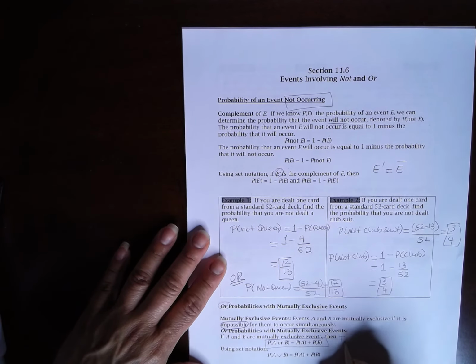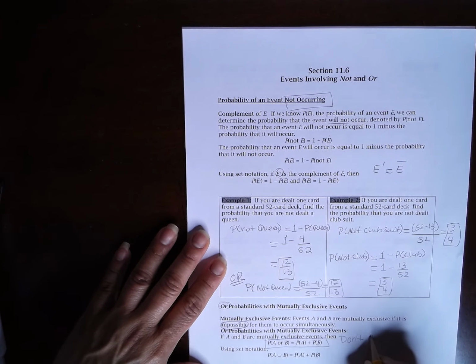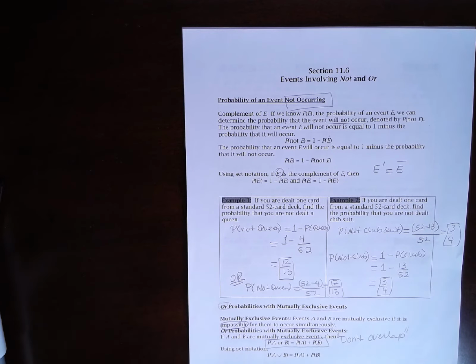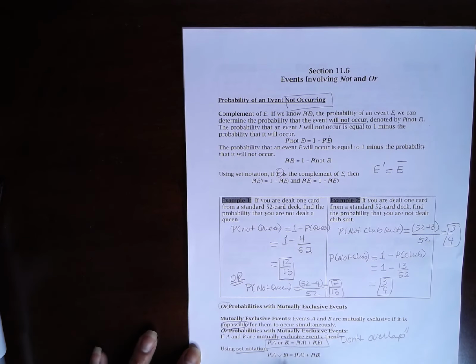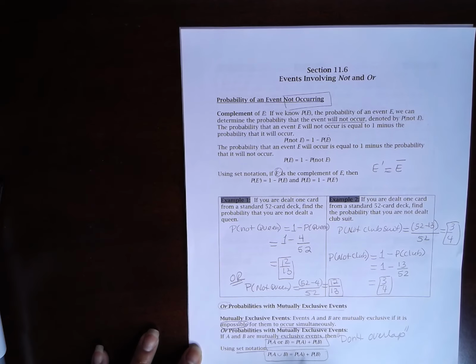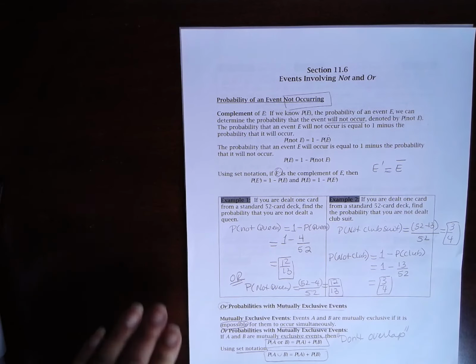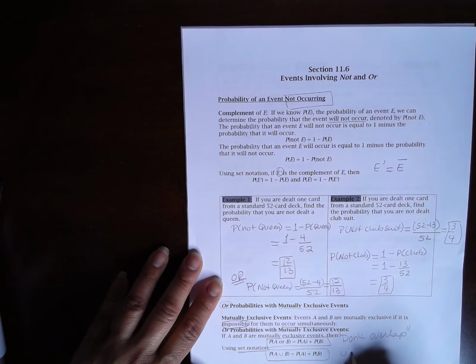So mutually exclusive events, they don't overlap. No overlap. They have no outcomes in common. And if you want to use the set notation, the probability of A union B is the probability of A plus the probability of B. And remember, this was at the beginning of the semester, that union is the same thing as OR.